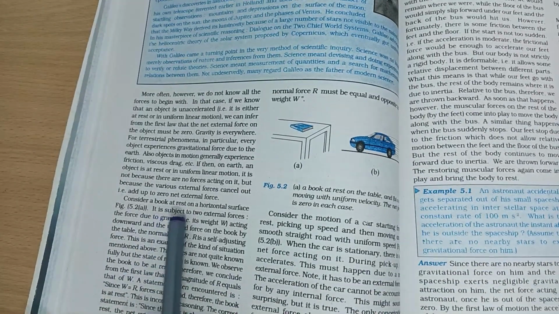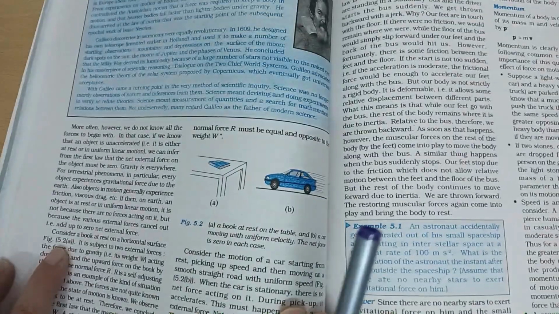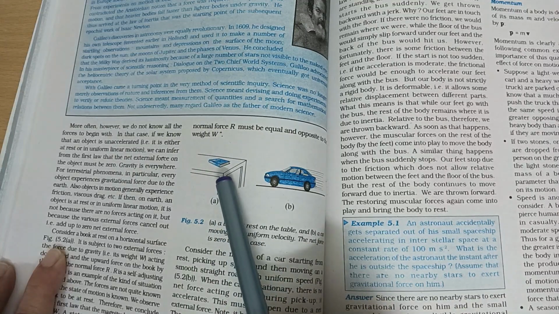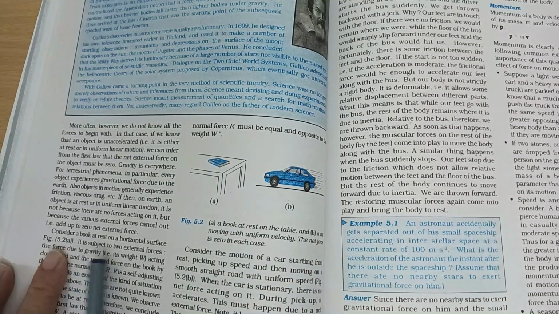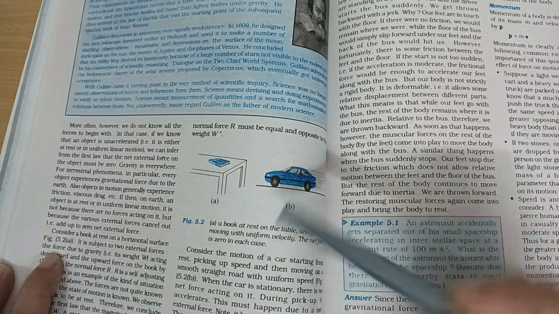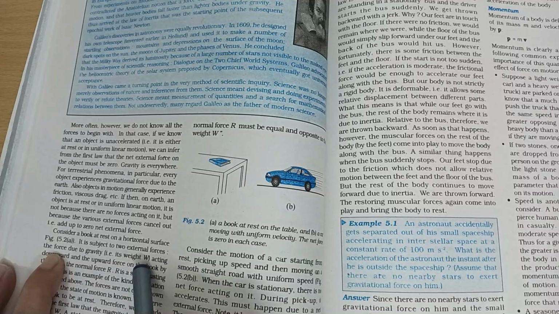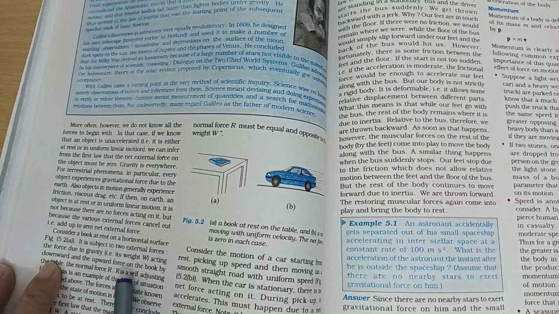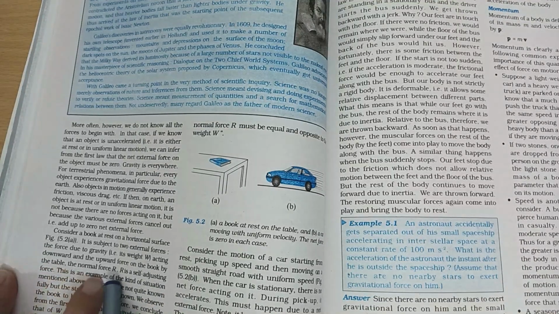Consider a book at rest on a horizontal surface as shown in figure 5.2. So here you can see a book at rest on a horizontal surface. It is subject to two external forces: the force due to gravity, that is its weight W, acting downward, and the upward force on the book by the table, the normal force R.